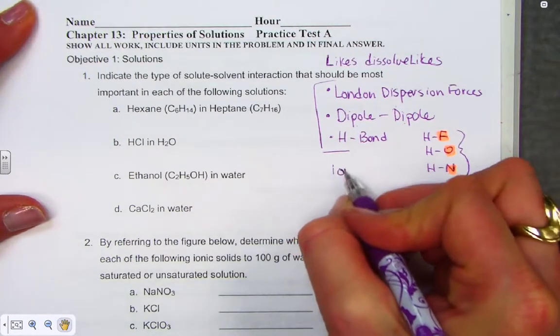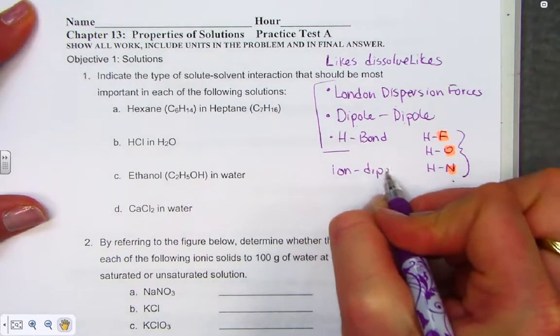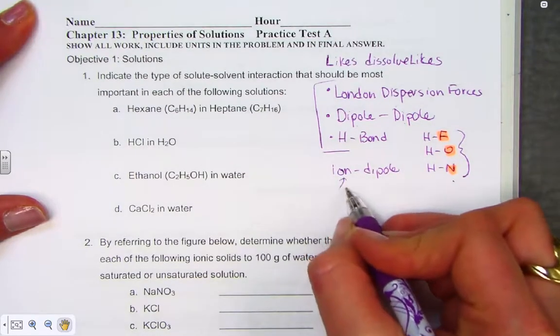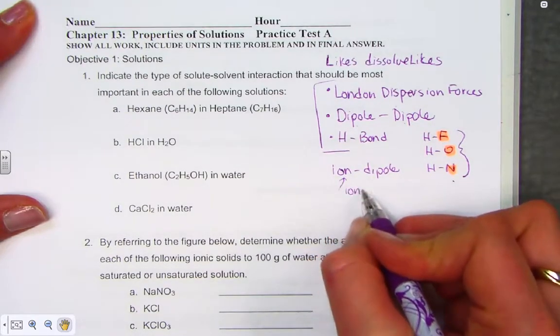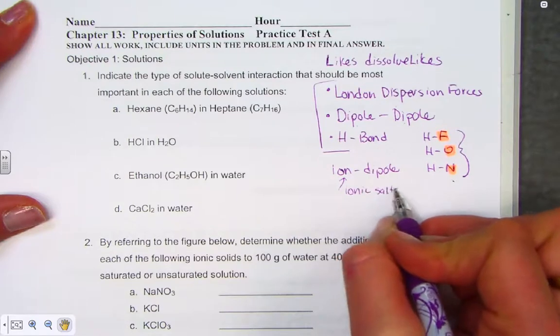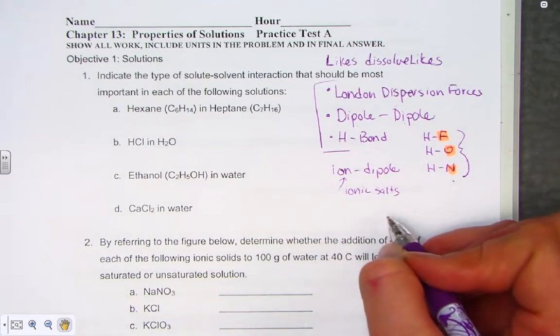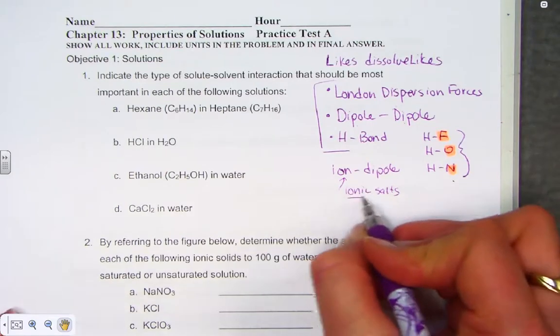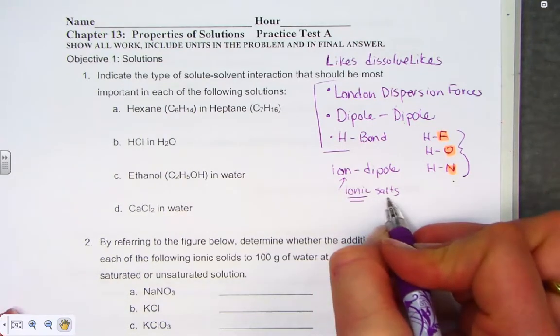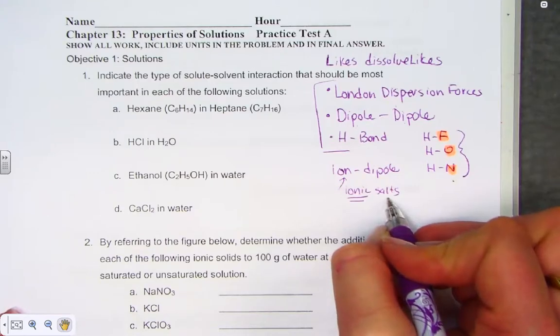There is a fourth category. It's called ion-dipole attraction, which specifically has to do with ionic salts. If I think about a metal bonded to a nonmetal, any compound I'm writing with a positive hooked to a negative, crisscrossing charges, those are indeed ionic compounds, probably called salts in everyday language.